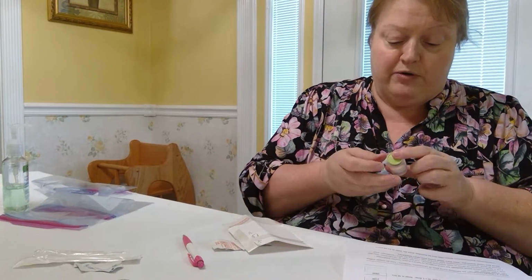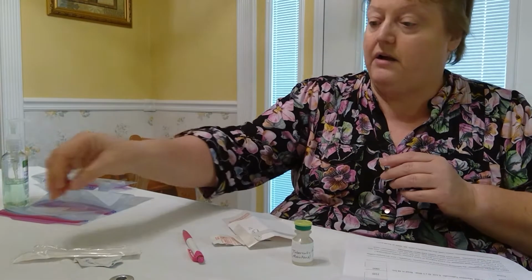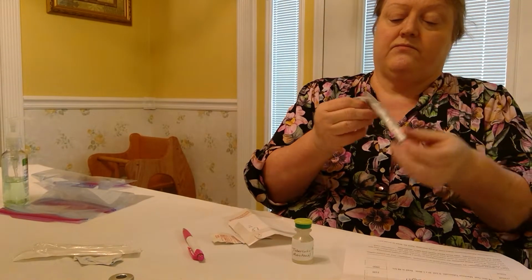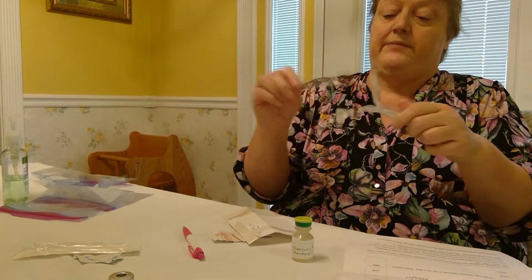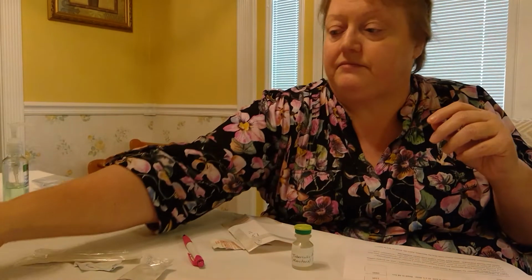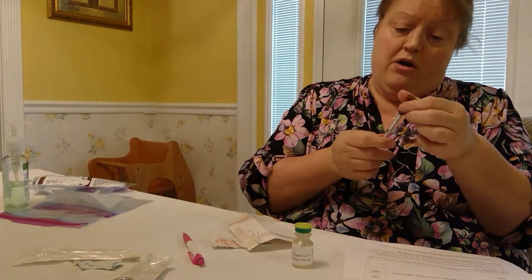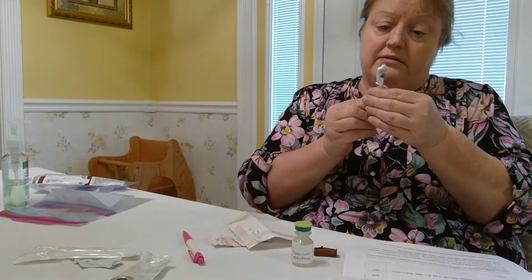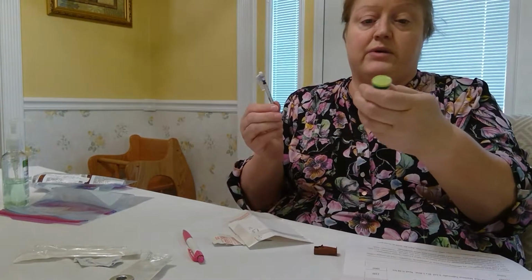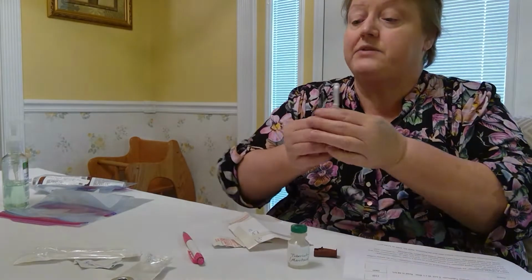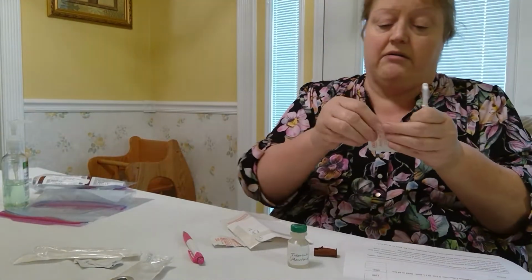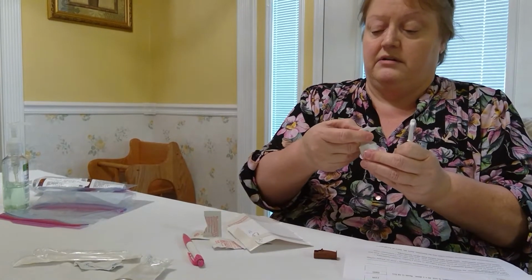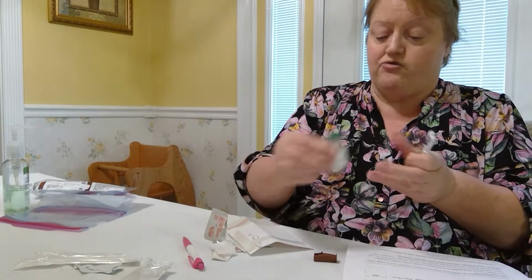Last, we're going to do our TB skin test. We're going to need to get our TB skin test or TB syringe. We're going to need to pull up that amount, 0.1. This one has a new cap. I'm going to pop it off, but I am still going to clean it with a brand new alcohol swab, even though it's a brand new bottle. Allow that to dry.